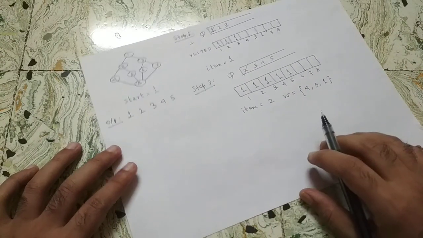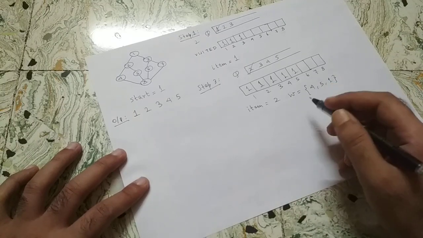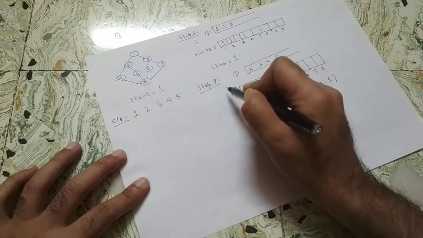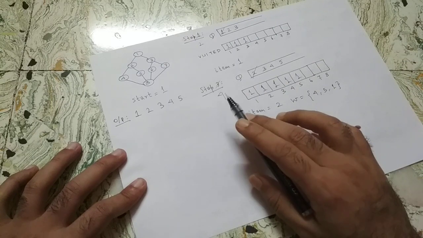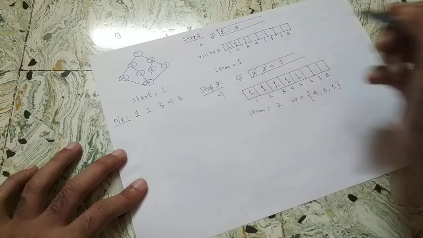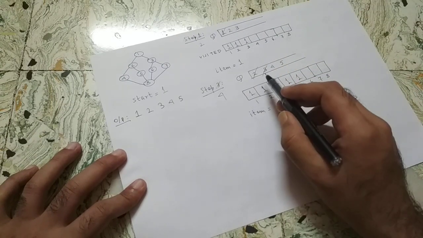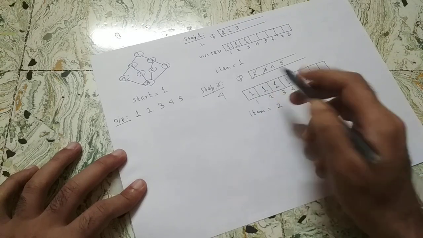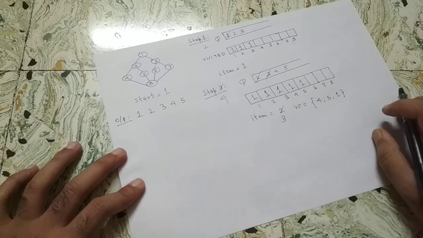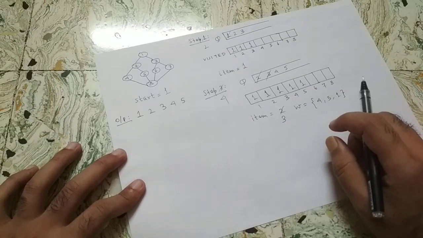Next, step number 4. So in step number 4, what I'll do is I'll show step number 4 here itself due to lack of space. I'll perform another dequeue operation. The element which was present at the beginning of the queue is 3. So item now becomes 3. This is my current node to examine.